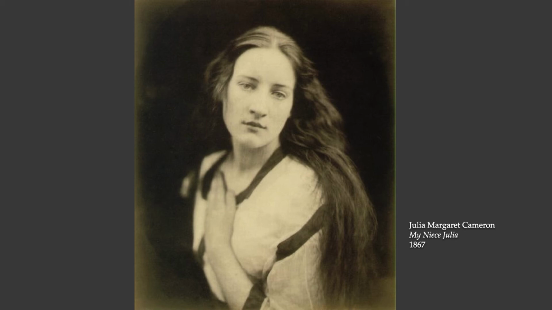So this is something that's intentionally posed, composed, and planned so that it will affect a person who looks at it in a way that's like a painting affects a person, not as a mechanical record of the way that a person looked at one point in time, but as something that is a creation of the imagination using photography as a tool.